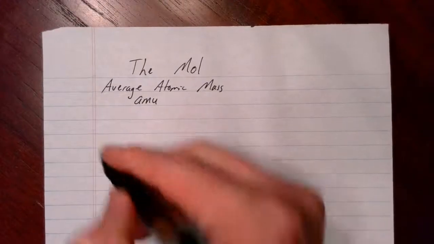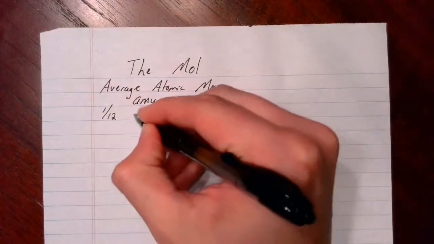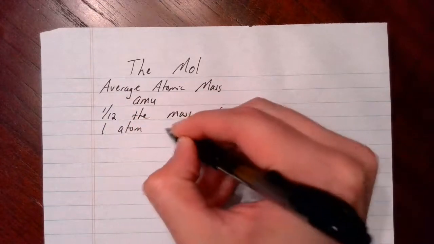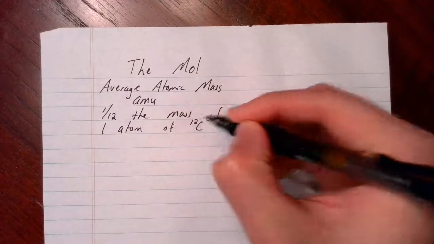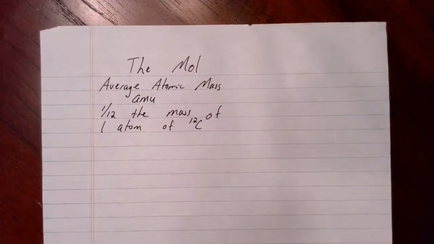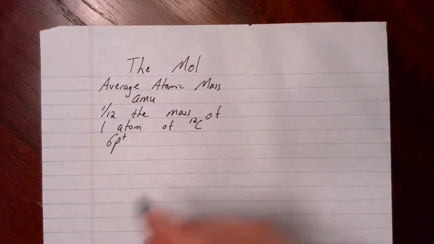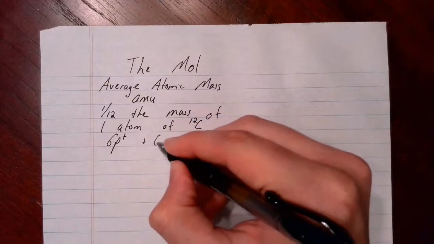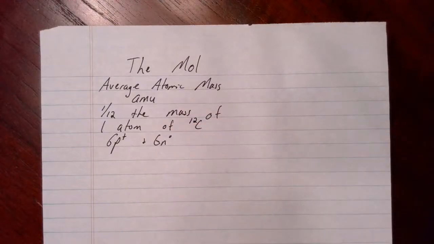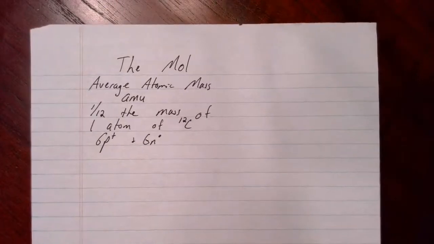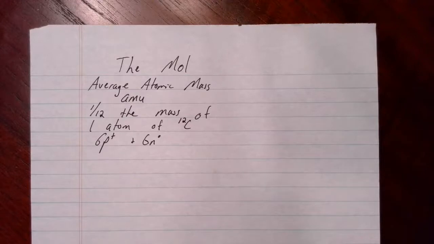So the definition of an AMU is 1/12 the mass of one atom of carbon-12. If we think back to our isotopes practice, we know that carbon by definition has 6 protons, and that carbon-12, because it has a mass of 12, also has 6 neutrons. So this is how scientists define the mass unit AMU. They just say they have the mass of a carbon-12 atom and they have 1/12 of that. This is useful, and we use this in a lot of isotope calculations.